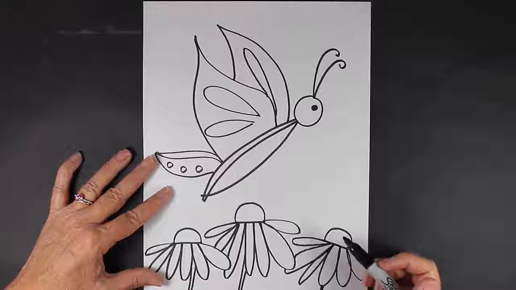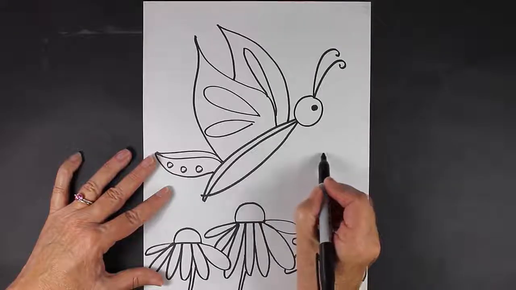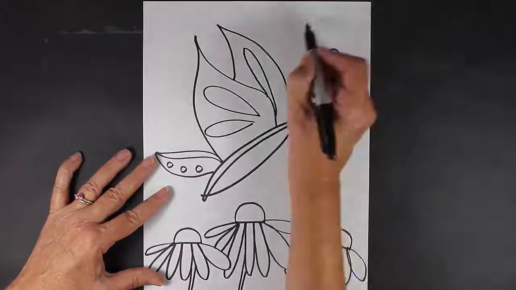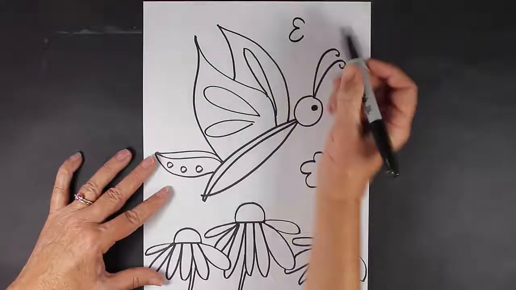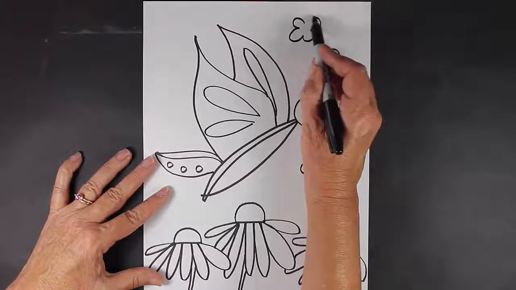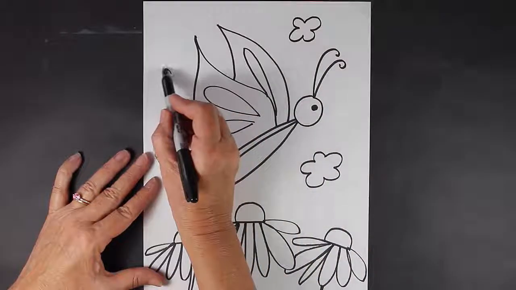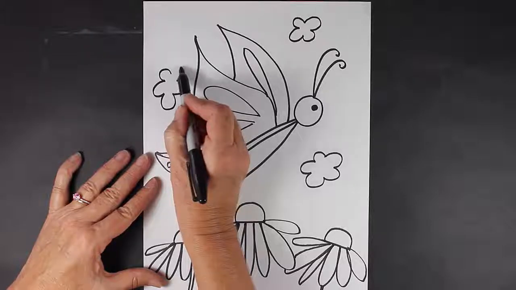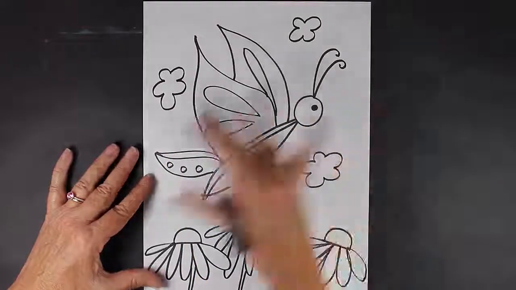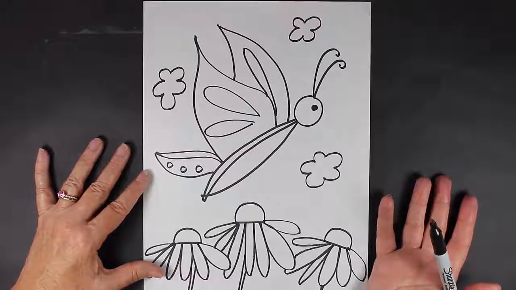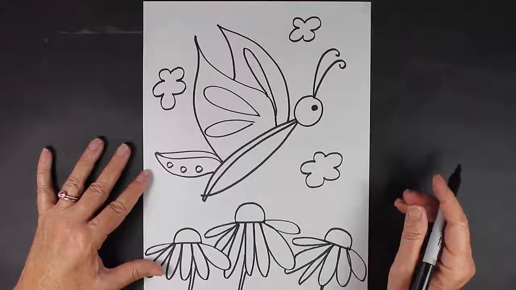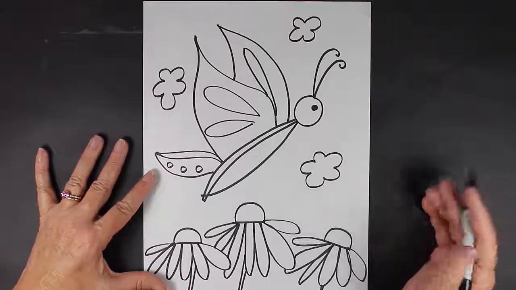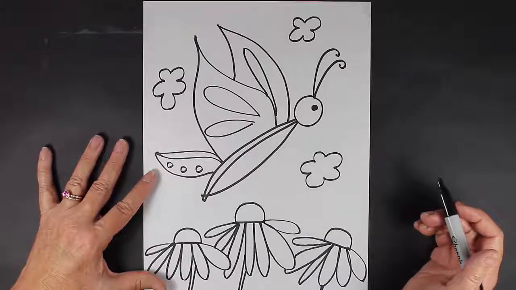I think what I'll do now is I will make a couple of clouds in the sky around my butterfly. Maybe one up here because I have a little bit of space to fill. That's what I do. I just look at my picture after I have the main objects in it and I decide what needs to go in there. So it could be a cloud, it could be a small bird flying in the background, or the sun. I just look at my picture or my painting or my drawing, and then I decide at that time.